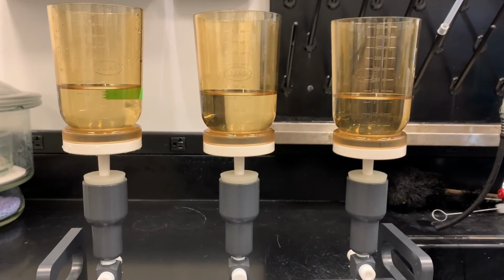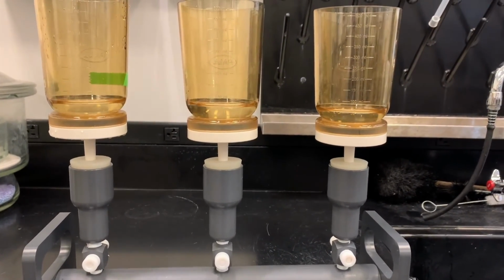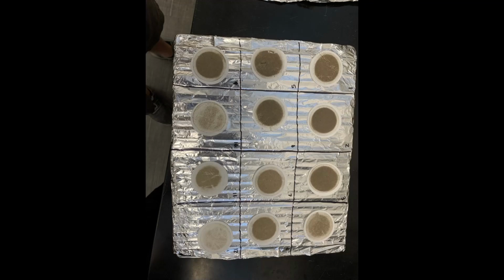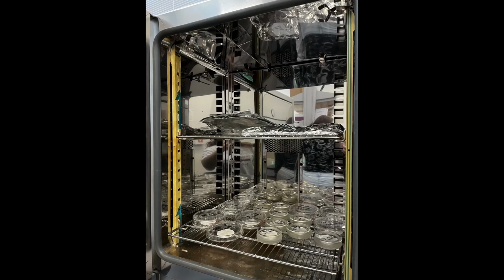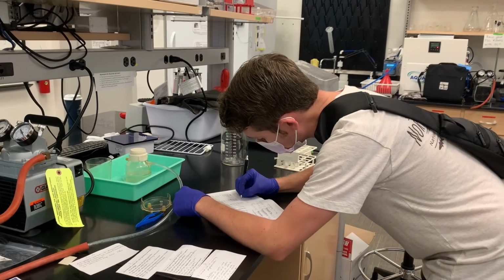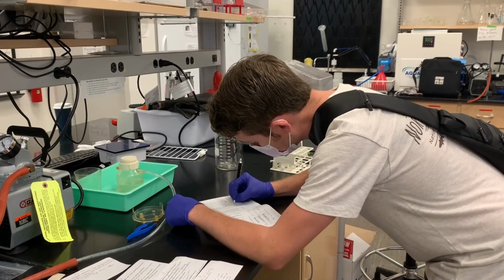For the total suspended solids analysis, 200 milliliters of sample was filtered through a pre-weighed glass fiber filter and thoroughly rinsed with deionized water. The filters were then transferred to a 110 degrees Celsius oven for 24 hours. The filters were then removed and placed in a desiccator to cool. The final weights of the filters were recorded and the final suspended solids were calculated.